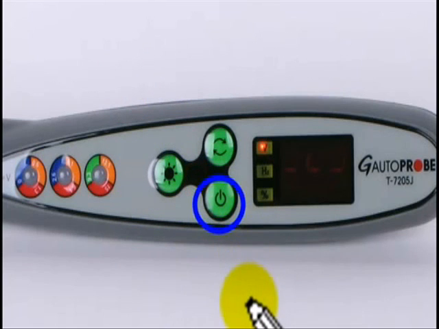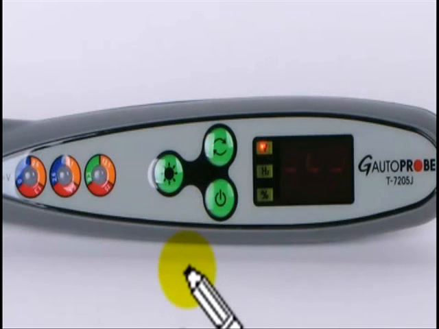Push the button for more than 0.5 seconds to turn on. If you keep pushing the button more than 5 seconds, it enters calibration mode. It turns off if you push the power again. It also turns off after 3 minutes when not used, to save the battery.